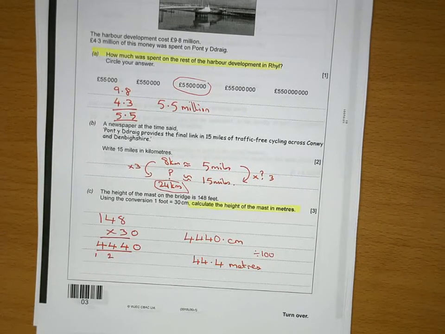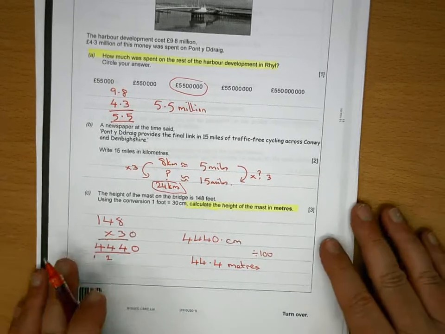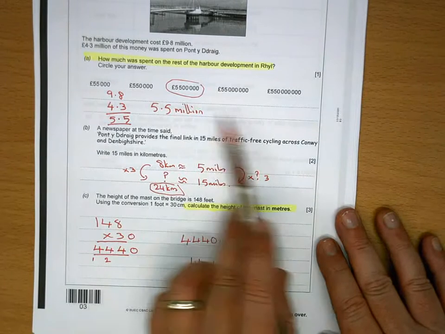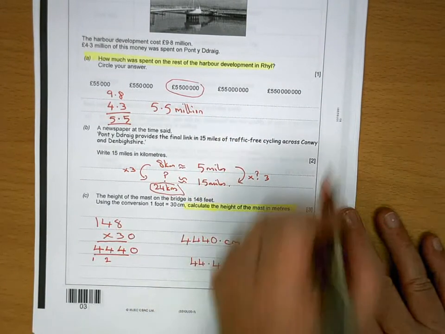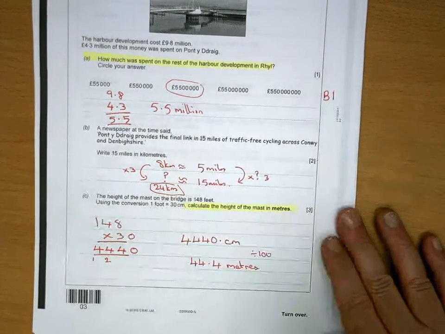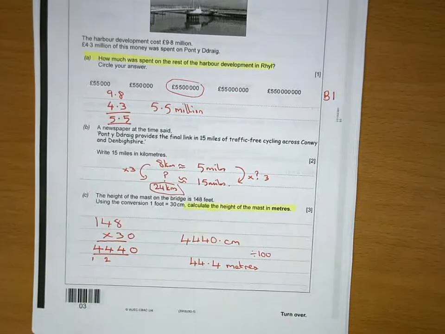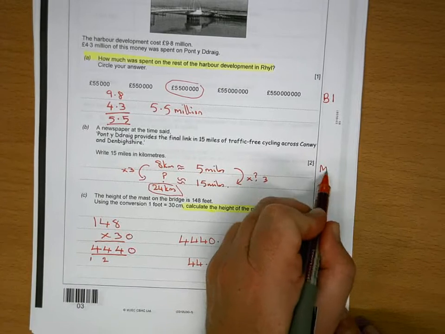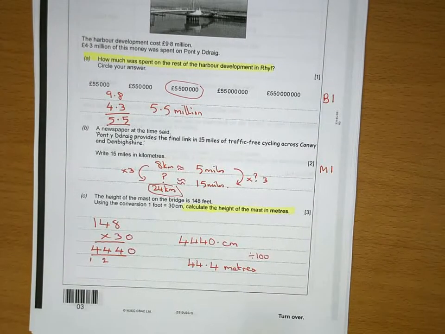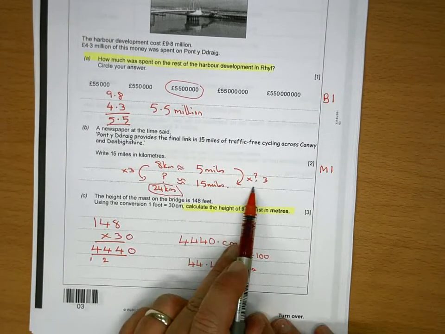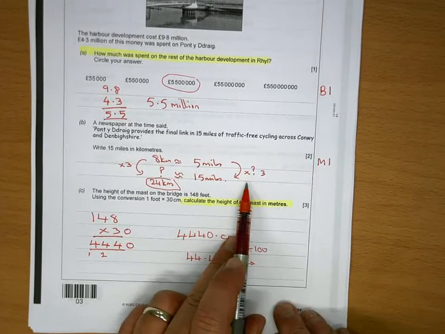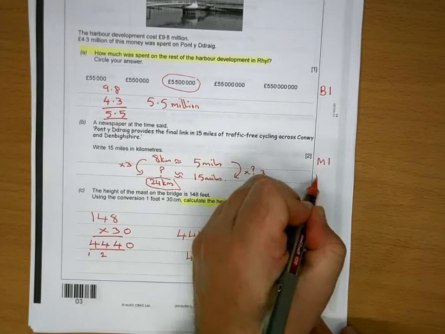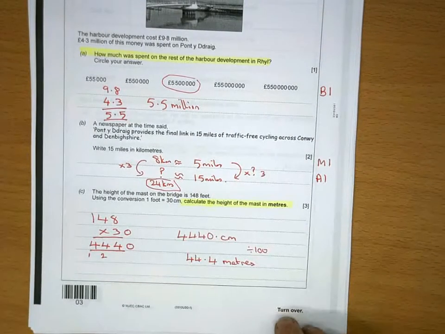So the marks for that question, it's just a straightforward B mark. The B mark is just the examiner looking for the answer. Whether you put method or not makes no difference. For part B, there's a method mark, and the method mark is for working out what the multiplier is, and then multiplying to get the answer of 24.